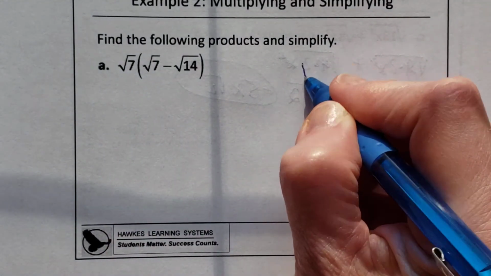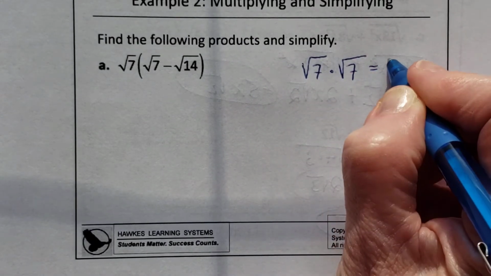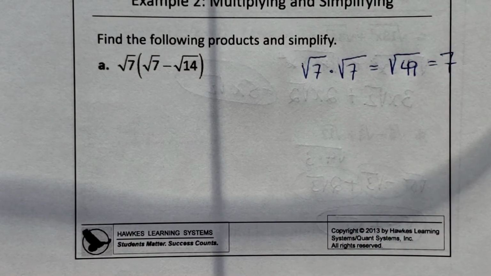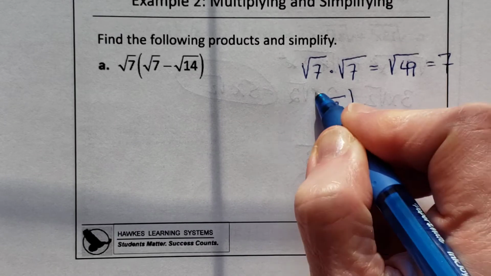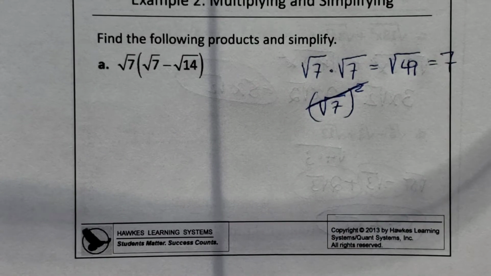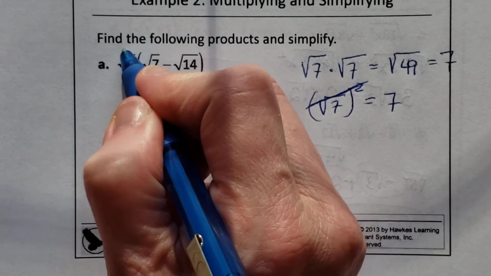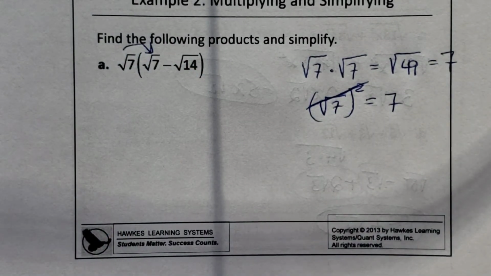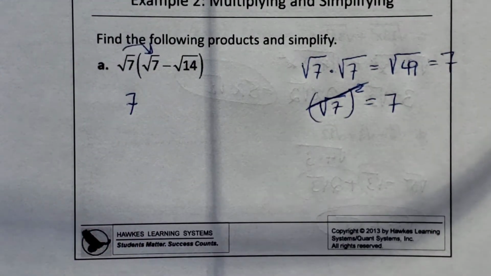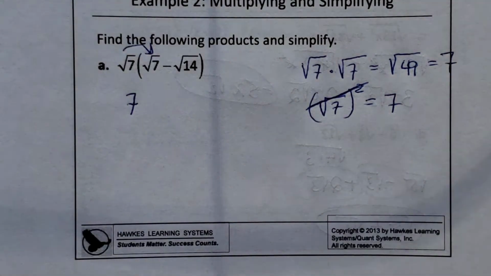So think about it though, if we had the square root of 7 and we're going to multiply it by the square root of 7, 7 times 7 is 49, and the square root of 49 is 7. So remember how I told you, if we square a radical, it cancels out that radical. So the square root of 7 squared is 7. So here we're going to distribute that 7. The square root of 7 times the square root of 7 is 7. And then we have the square root of 7 times 14. So 14 times 7 is 98.